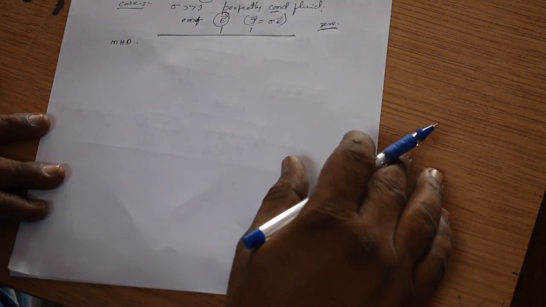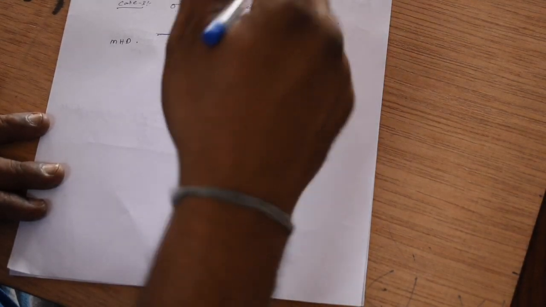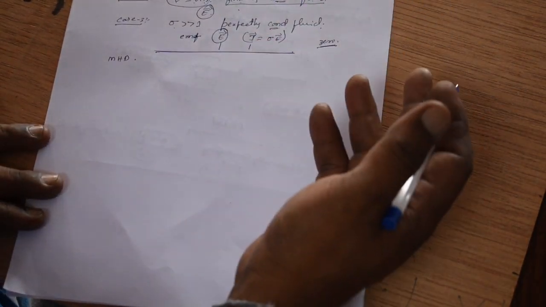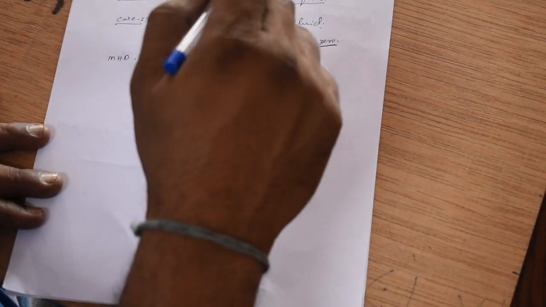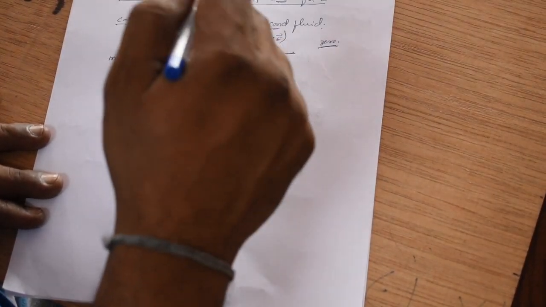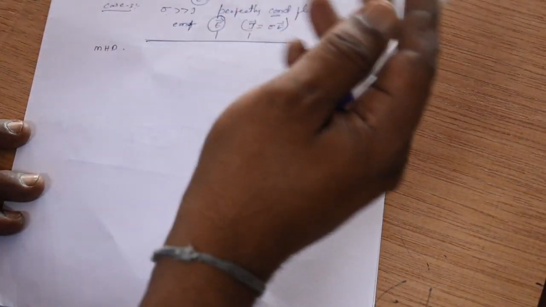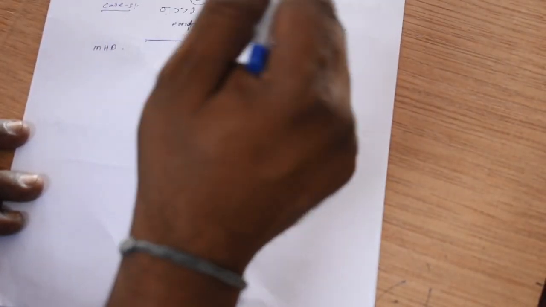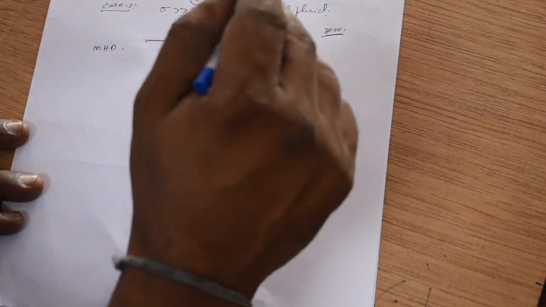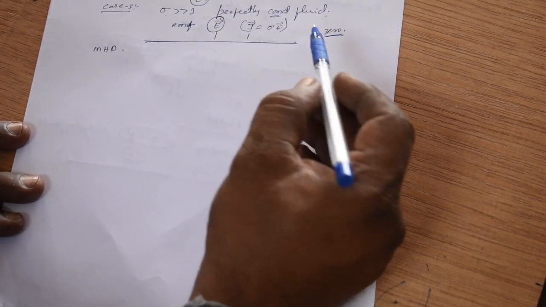MHD is the study of electrically conducting liquid under the influence of an electromagnetic field. In mechanics we have studied only the pressure difference, temperature difference and those things. In MHD, along with them, we have to study the liquids, where hydro means liquid. We have to study electrically conducting liquids; for non-conducting liquids there will be no use of MHD. The liquid must be conducting. It is the study of electrically conducting liquids under the influence of electromagnetic fields. That is so-called MHD.